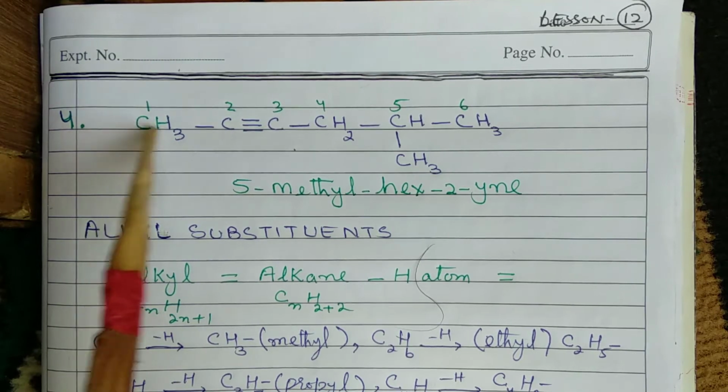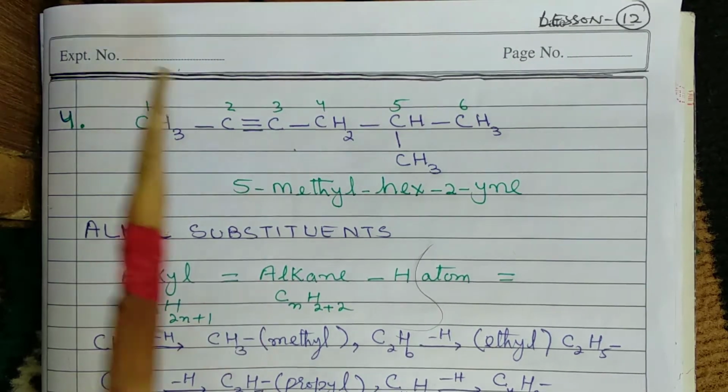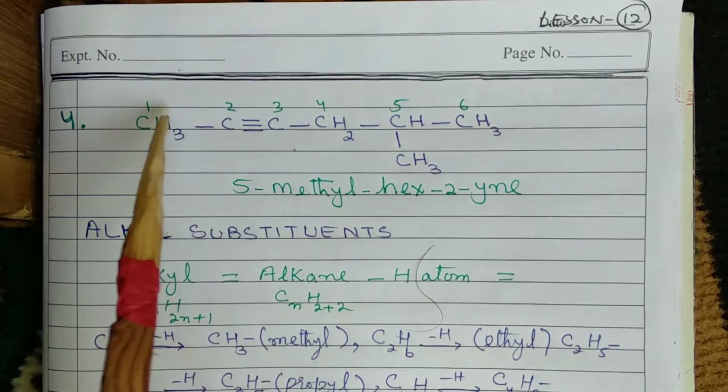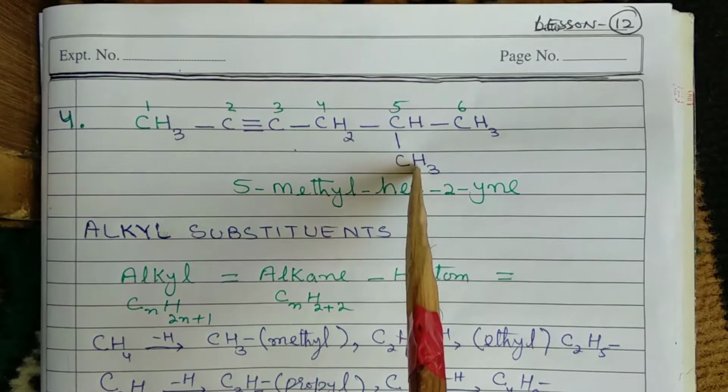So we have to start numbering from this side because of the presence of this triple bond. 1, 2, 3, 4, 5, 6. You can write it down like this: 1, 2, 3, 4, 5, 6.